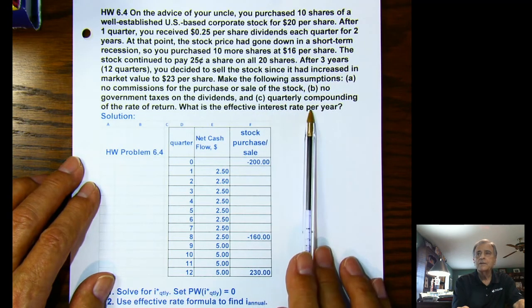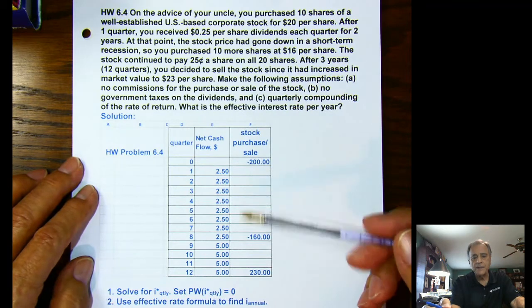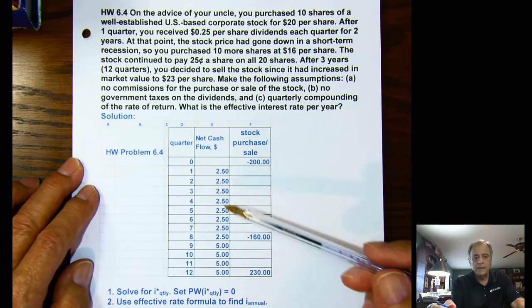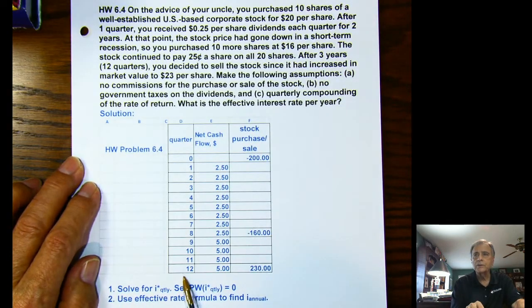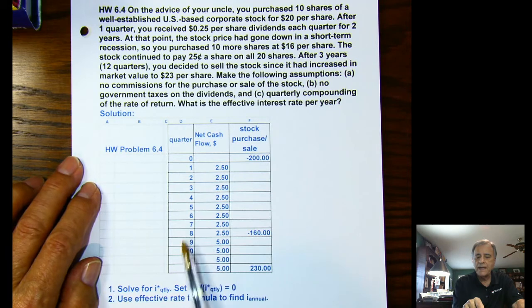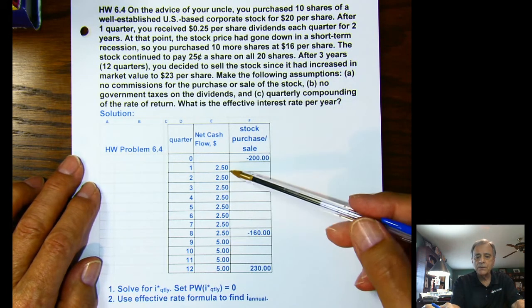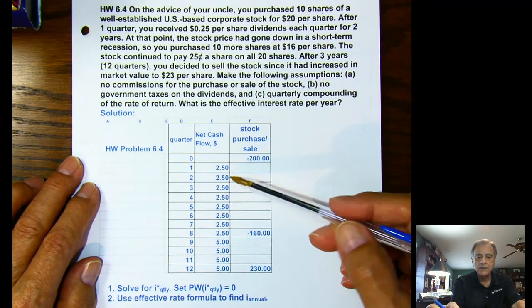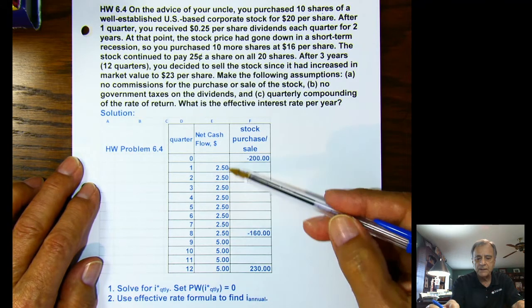Okay, so the first thing I did for you was to set up a cash flow table. And this column here is the quarters. I had a cash flow for the first 8 quarters of 10 shares times 25 cents a share, so there are the first 8 dividends there.